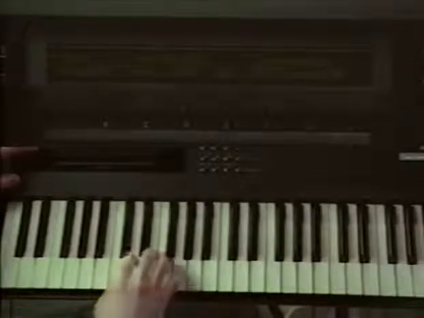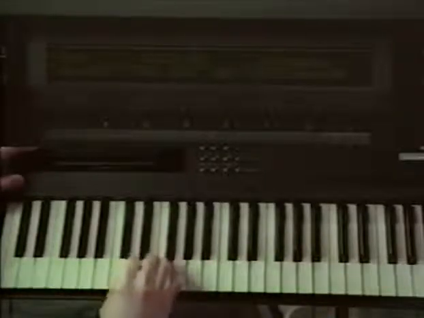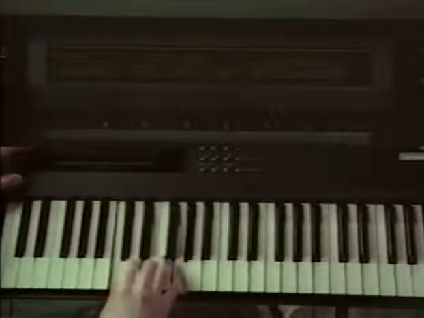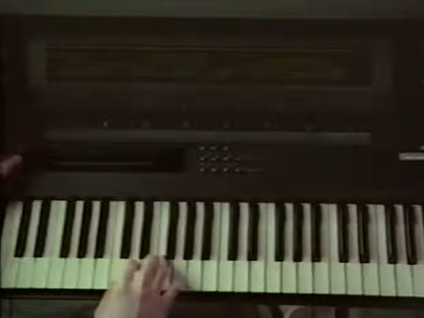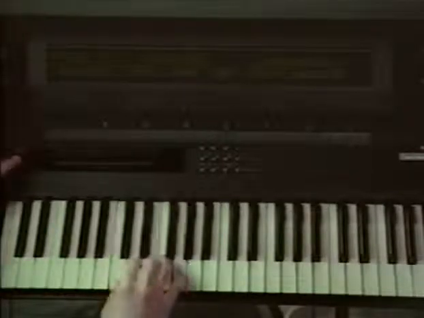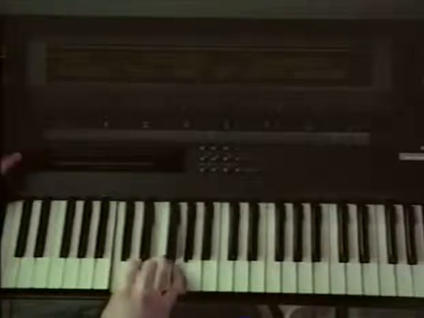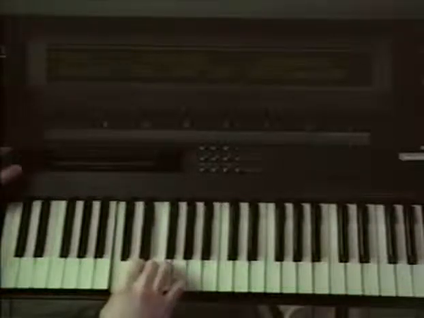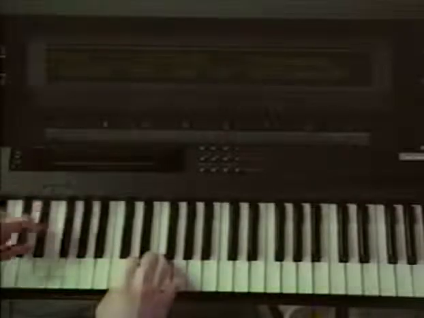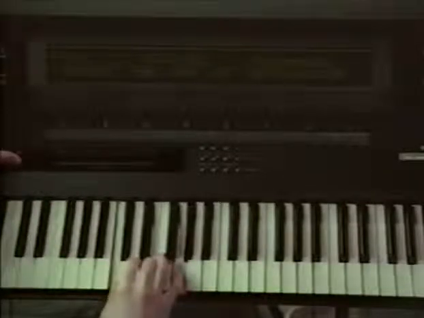Let's minimize that a little bit, but you can hear the effect. It's turning this into a really modulated organ. Here's the organ without LFO, and here's the organ with a little bit of LFO. Let's speed up the frequency of that LFO and see how it sounds.